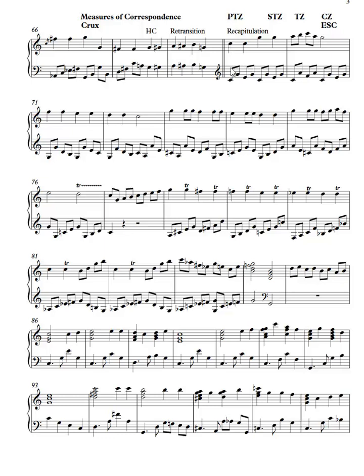So usually the measures of correspondence will end around the transition zone, somewhere in there, because instead of transitioning to the dominant if we're in major, or the relative major if we're in minor, we're really just going around in circles and getting ourselves back to the home key for the secondary theme zone. So something has to change usually.